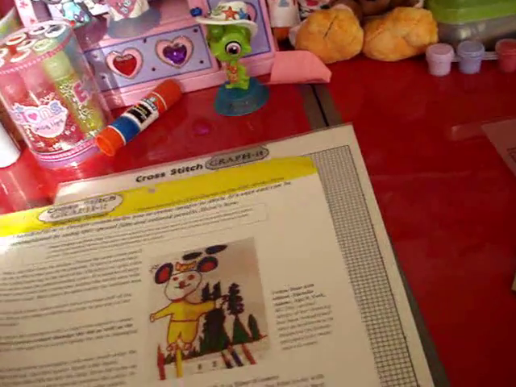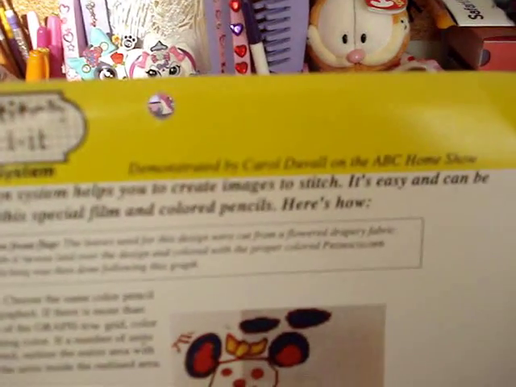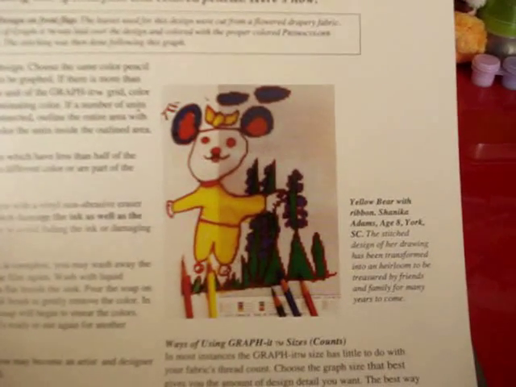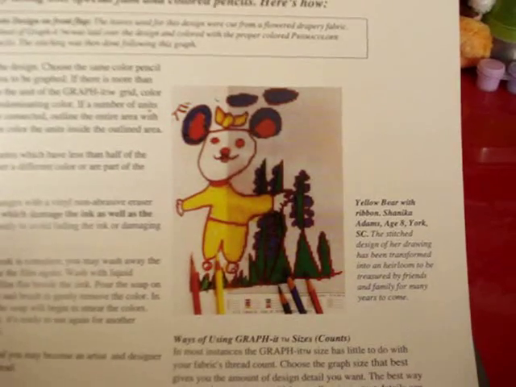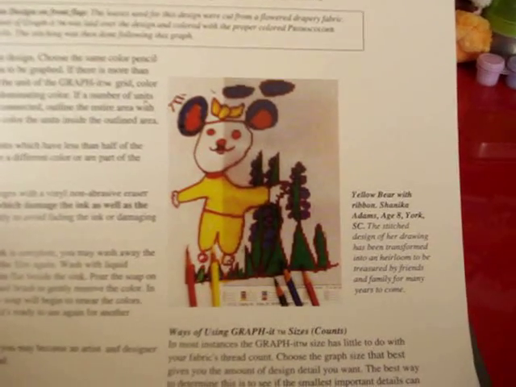This is before I even thought of Maddie. You can take your drawing works. Now, if you saw my first video, oh, there it is, demonstrated on the Carol Duvall show. That's where I saw it. I knew I'd seen it somewhere. You can take your child's or even your own drawings and place it on top of your drawings.